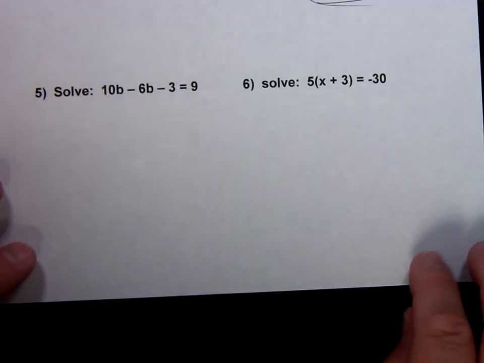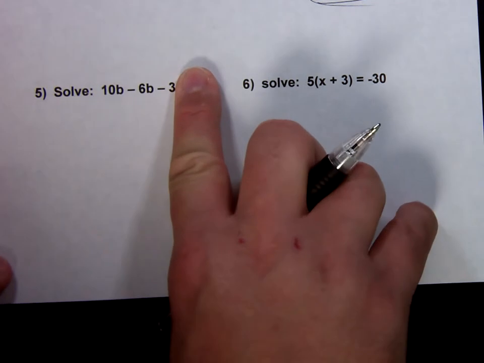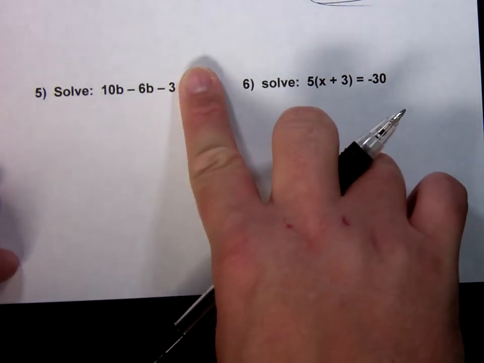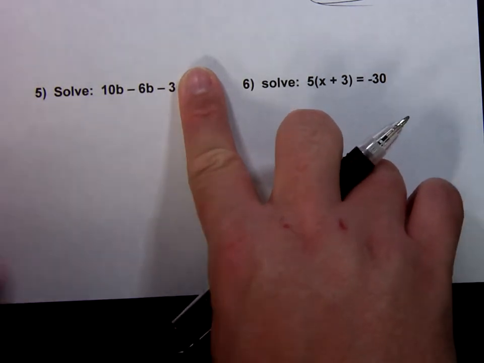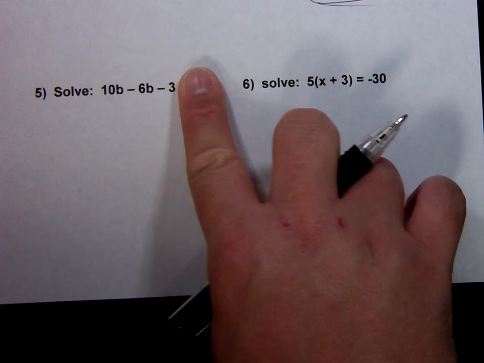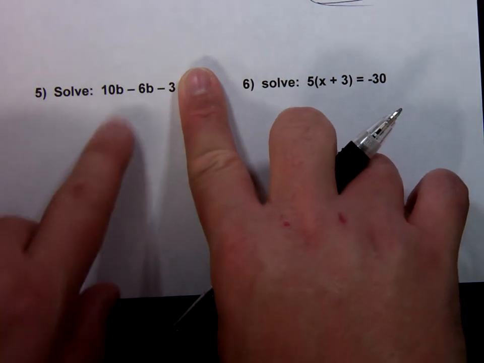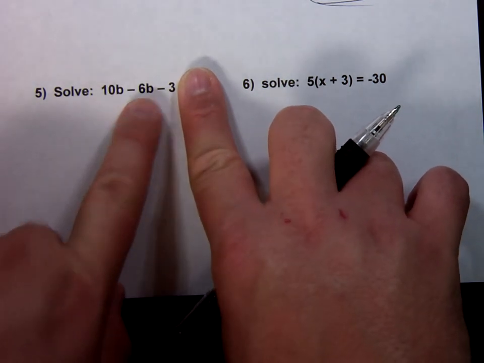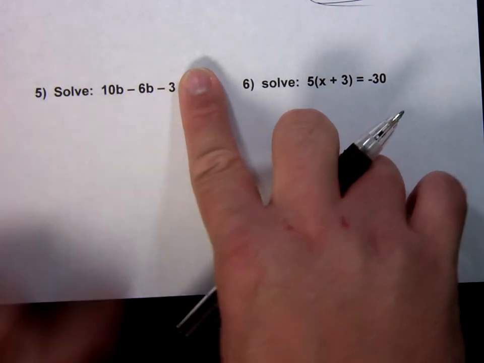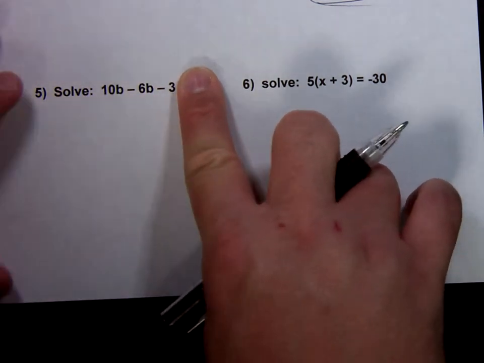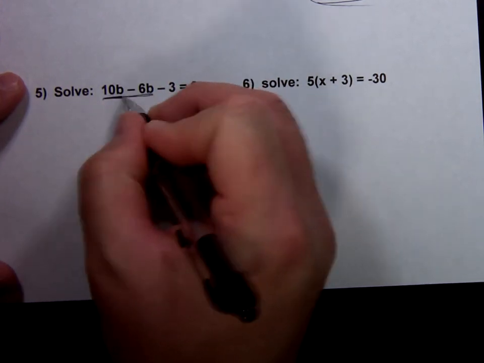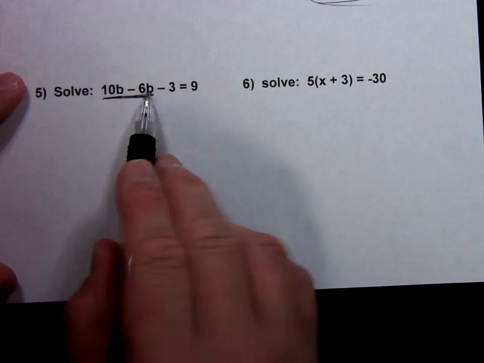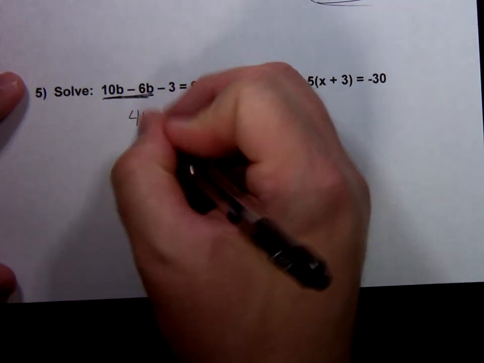All right, number 5. Left side of the equation is not simplified this time. One of the things we have to do to make sure everything's simplified is to combine like terms. Remember, like terms are when you have the same variable with the same exponent. So right here, this is b to the first power, and this is b to the first power. So those are like terms, and they can be combined. So I'm going to combine those. If you have 10 b's, and you take away 6 b's, what do you got? 10 minus 6 is 4, so you have 4 b's.